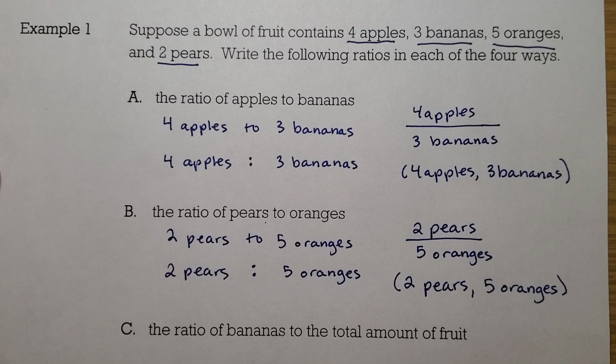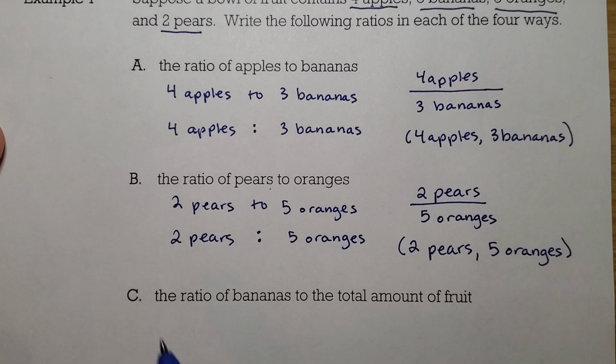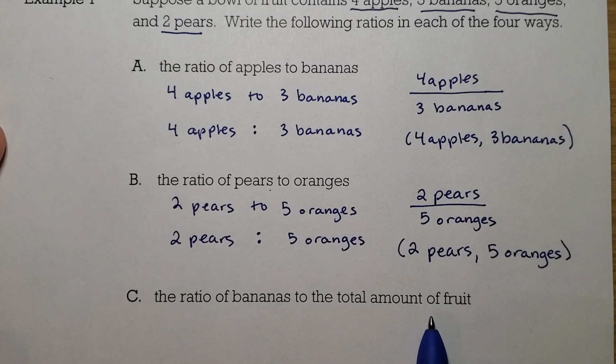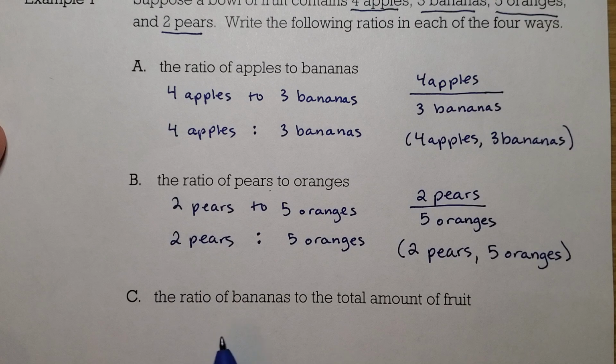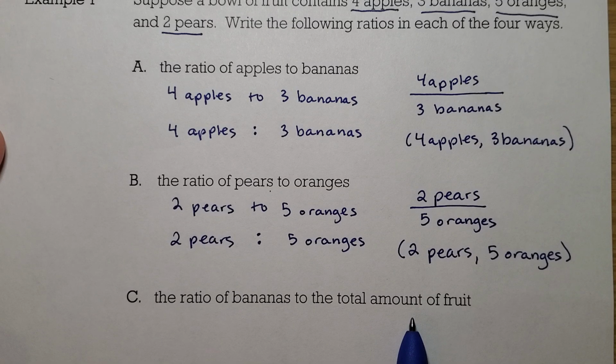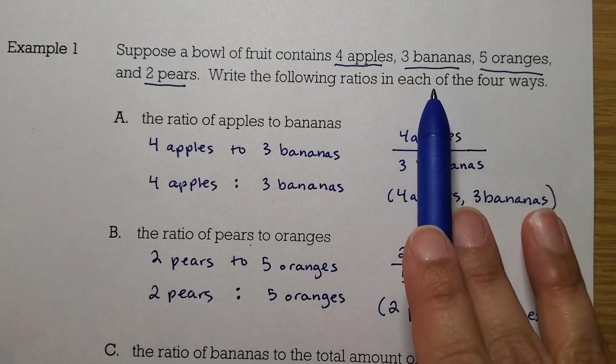Now, a common type of comparison is one that we'll see in part C here. This one says the ratio of bananas to the total amount of fruit. So a ratio of how many of something you're looking at to a total is a really common kind of ratio that you'll see. So we know that there are 3 bananas.